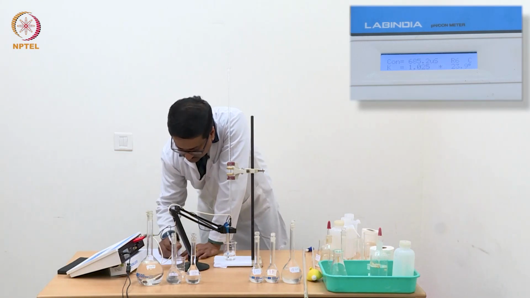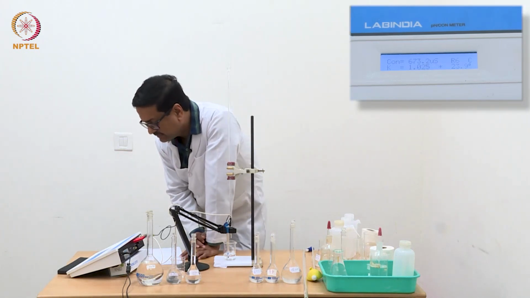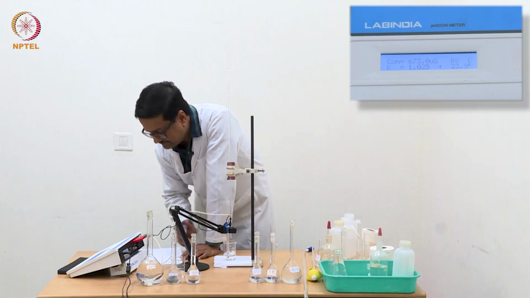Now another 0.04 ml is added, so I have reached 0.12, and we see that there is a significant change, 673.